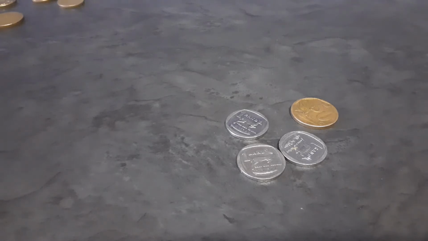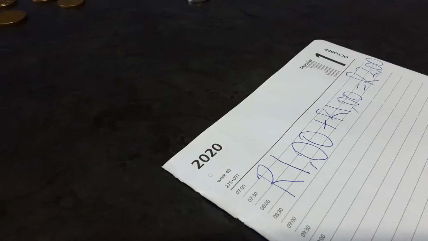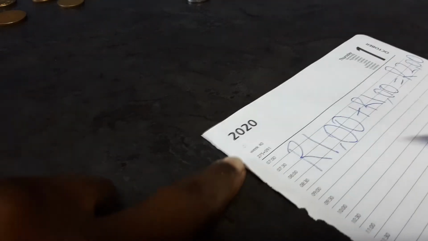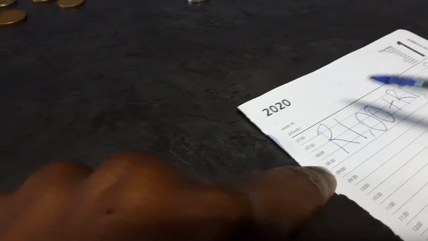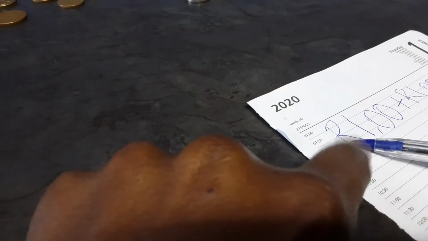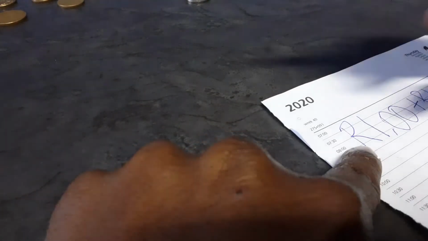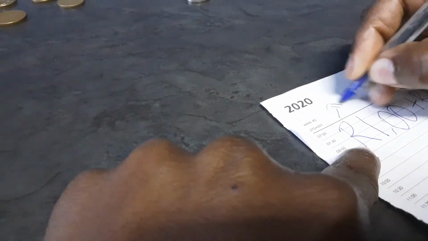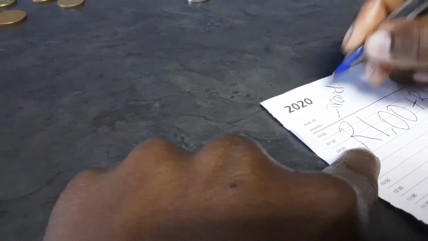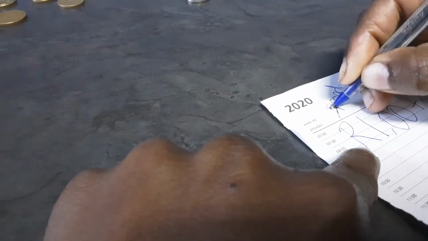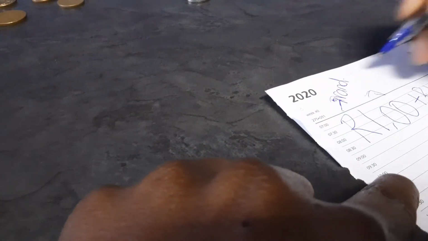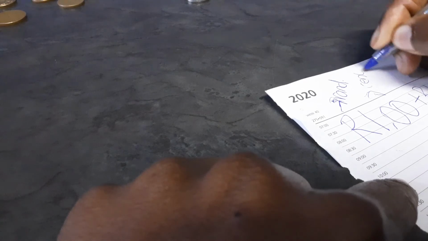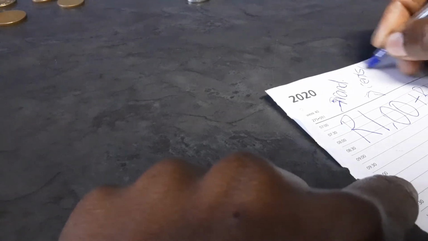Wait a minute, I'm going to show you just now. So, I said we have 1 rand. It's very important for you guys to write the R to show that this stands for rands. This stands for rand. And then this stands for cents or units.